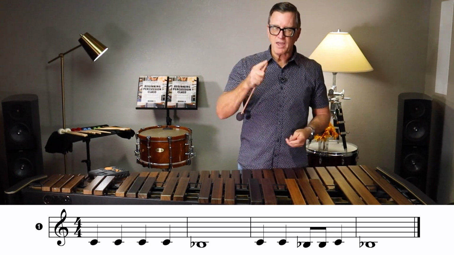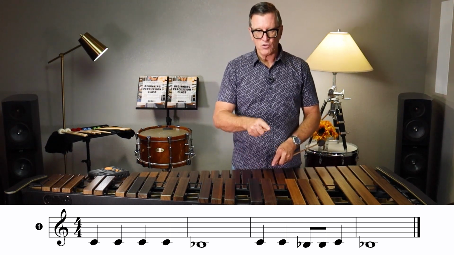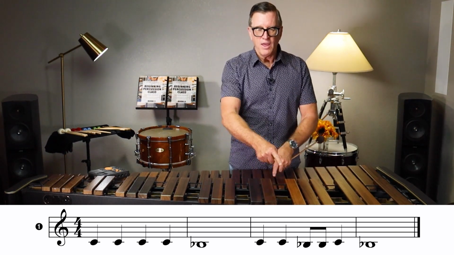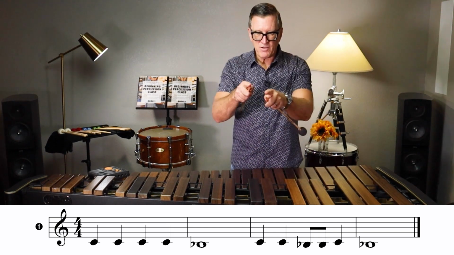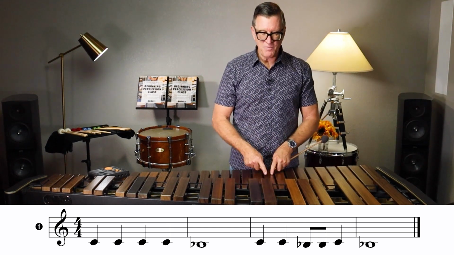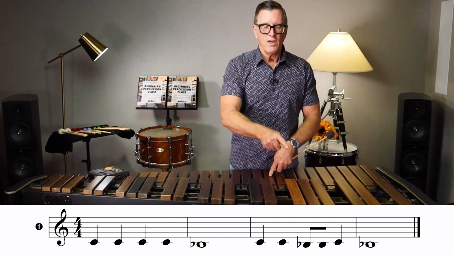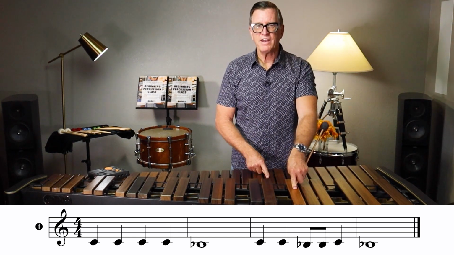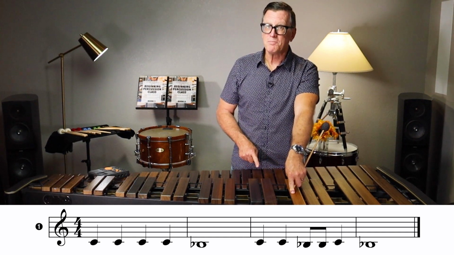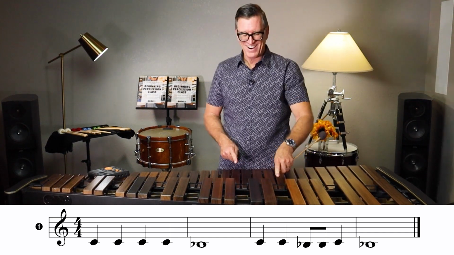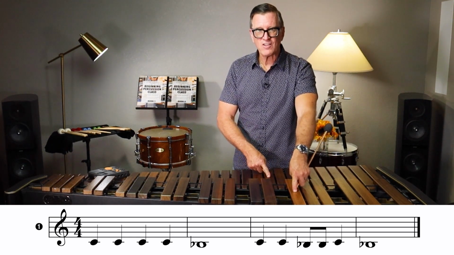Now do the same thing, but say the note names. 1, 2, ready, go. C, C, B flat, C. All right? Keeping your eyes on the music. Let's do that one more time. Ready, go. C, C, B flat, C. And then I finish up with a whole note on B flat. All right? So this whole line only uses 2 notes, B flat and C.